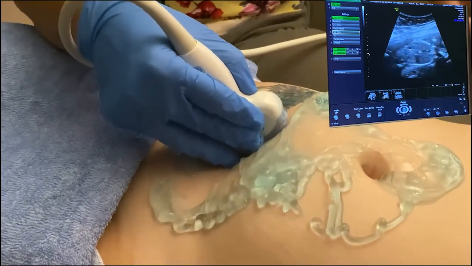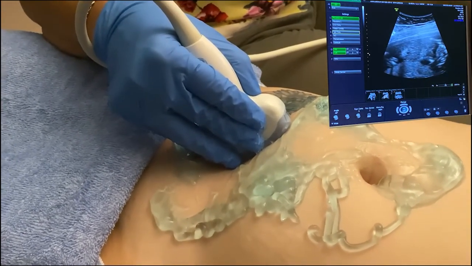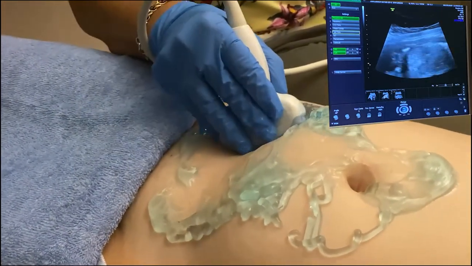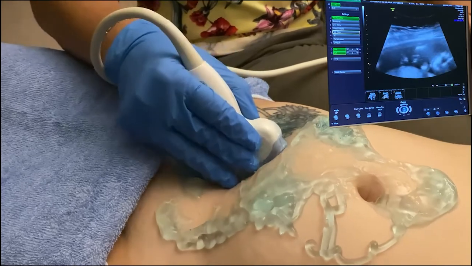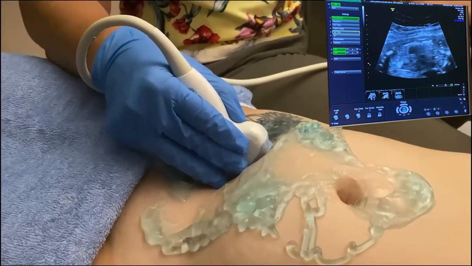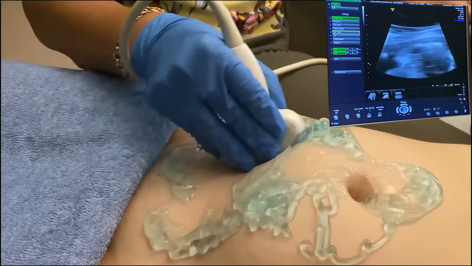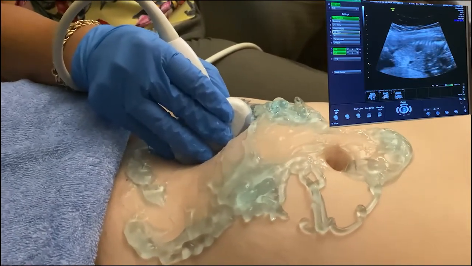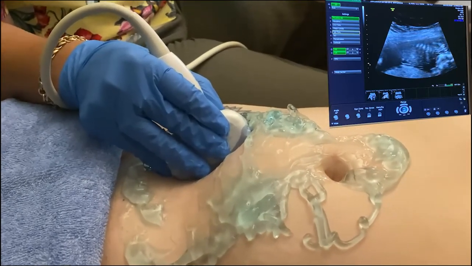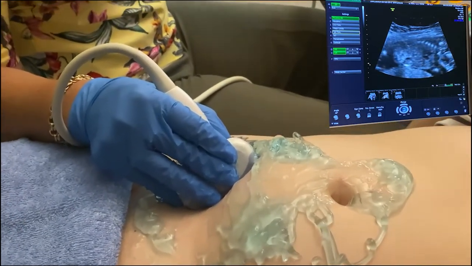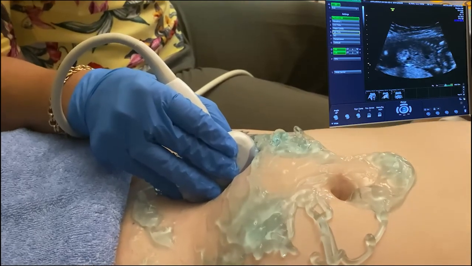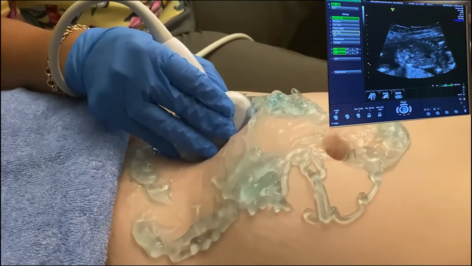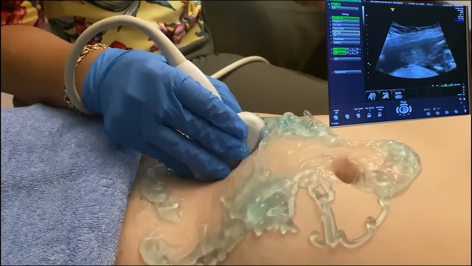We can further evaluate the diaphragm as it goes across the liver. We want to make sure all organs are in their proper compartments to rule out things like diaphragmatic hernias. We want the bowel to be slightly echogenic, but not more echogenic than bone. And we can turn it down, and we can see here that it's not. They're about equal. Actually, the bowel is a little less echogenic than the bone, so that's normal.